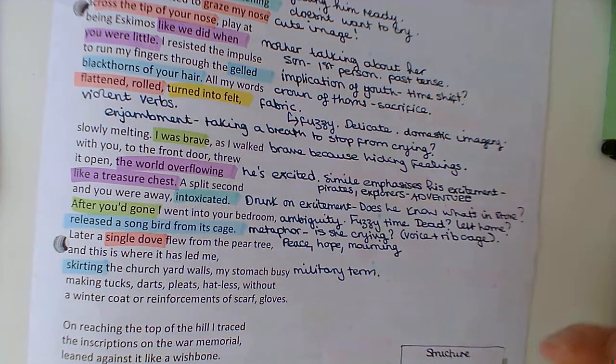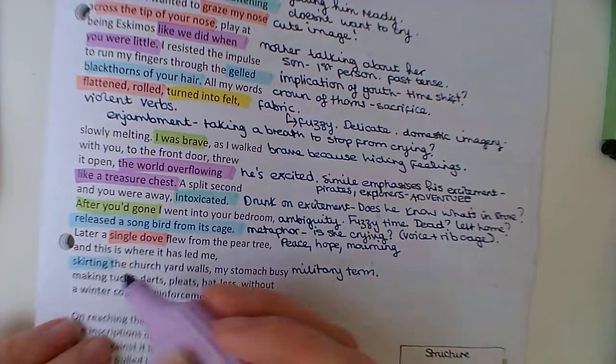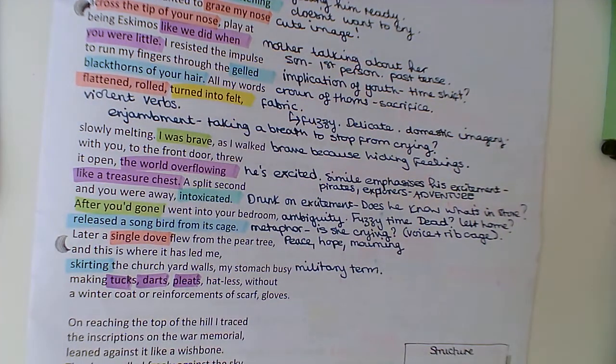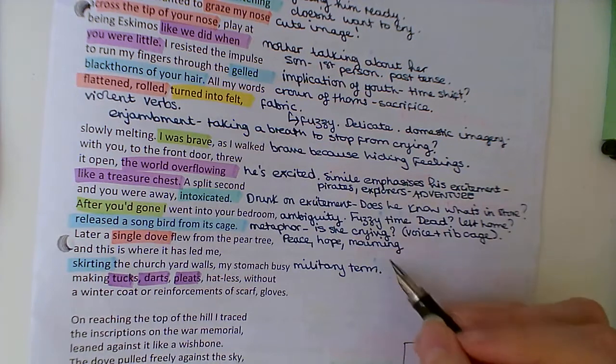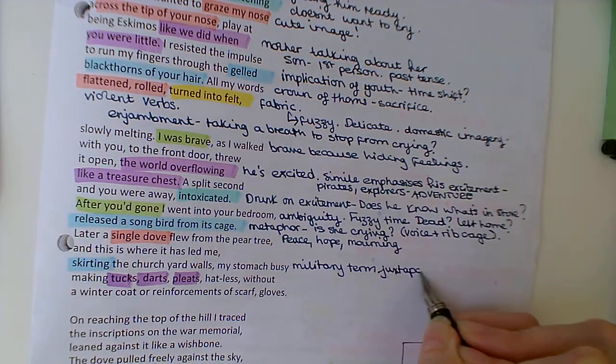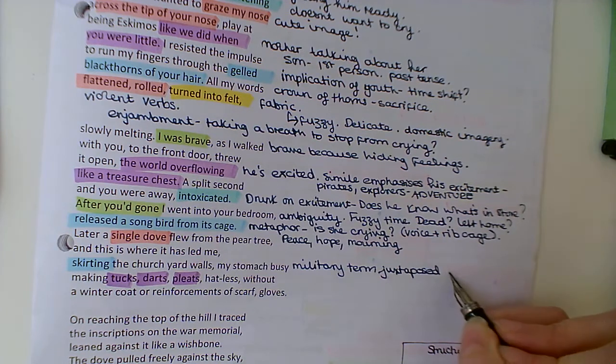And then we've gone from that into this: "skirting the churchyard walls, my stomach busy, making tucks, darts, pleats." These words are all dressmaking terminology again. So again, we've got military right up against, juxtaposed with, this domestic imagery.